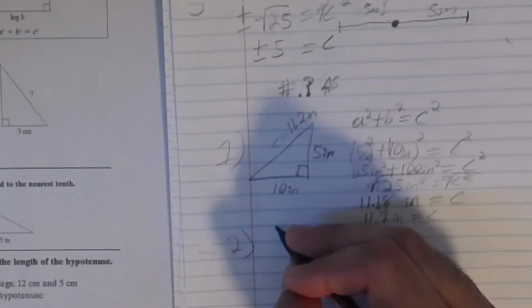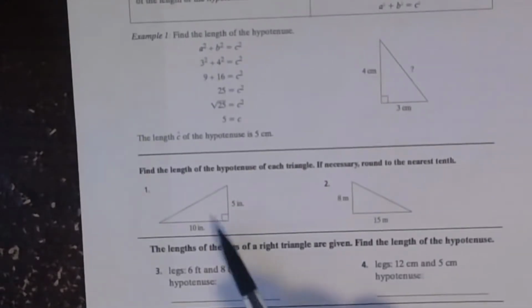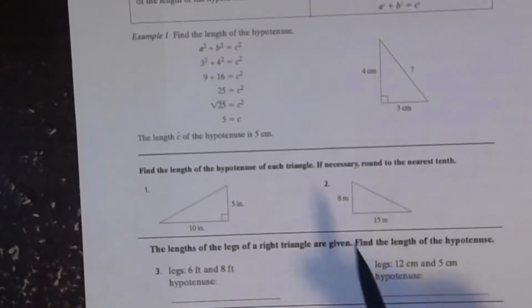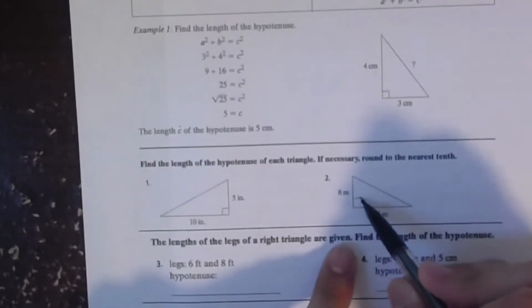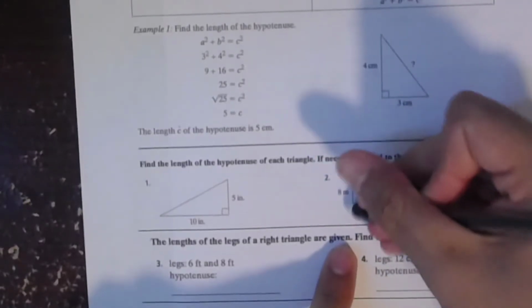Okay, now the next one. Let me just show you. See how this one has a right angle and this one doesn't? Technically, we cannot use the Pythagorean theorem unless we know that this is a right angle. But we do not know it's a right angle.